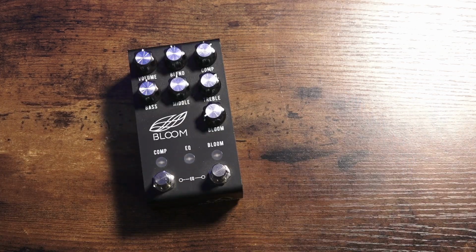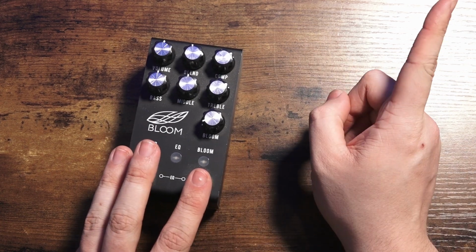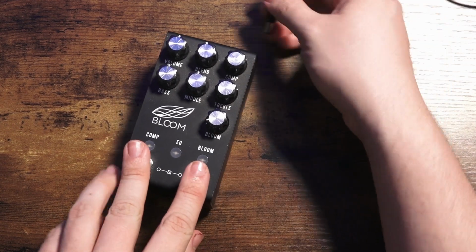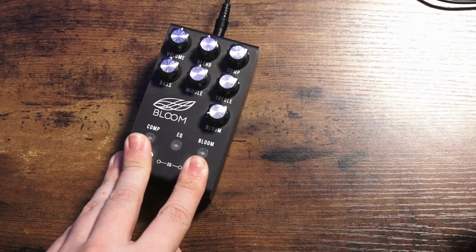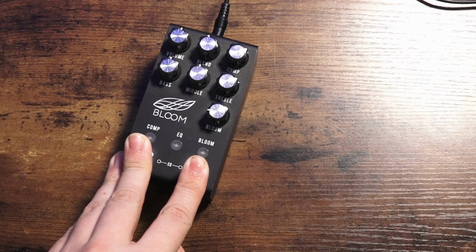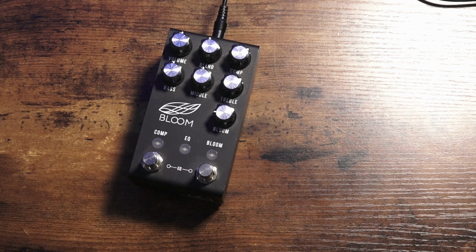Alright, up next is the Jackson Audio Bloom. To set the MIDI channel on this pedal and on the Jackson Audio New Wave, you're going to hold down both buttons while turning a knob. On the New Wave, it is the depth knob. On the Bloom, it is the Bloom knob. So we're going to hold down the comp and Bloom buttons, apply power, and as you can see, it is now blinking once for channel 1. And you just simply increase it until you get your desired count of blinking. That's channel 2, and that is what we're going to keep this on.